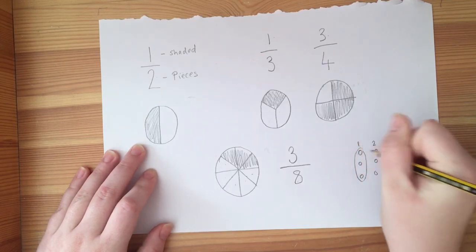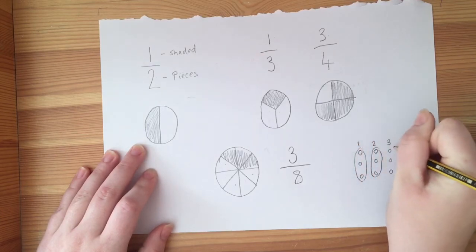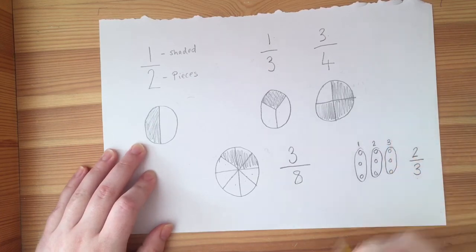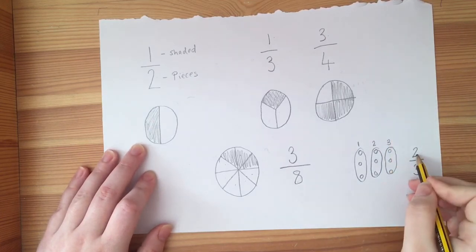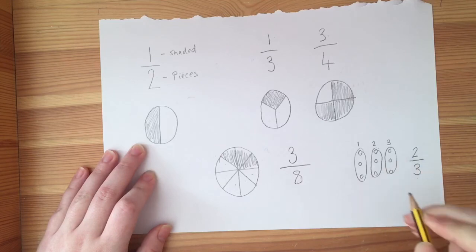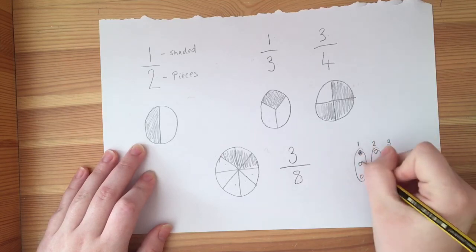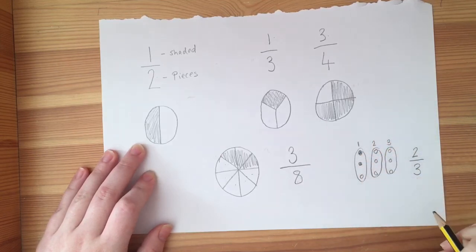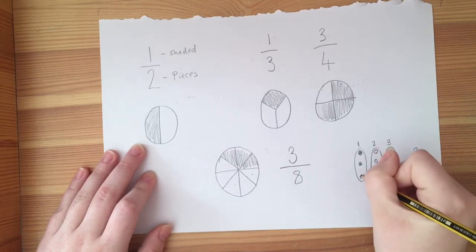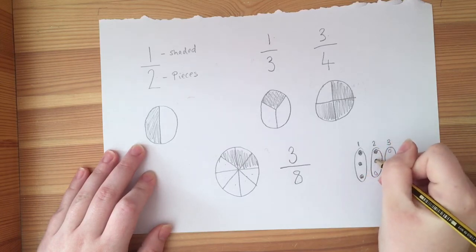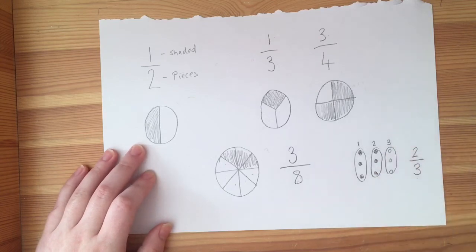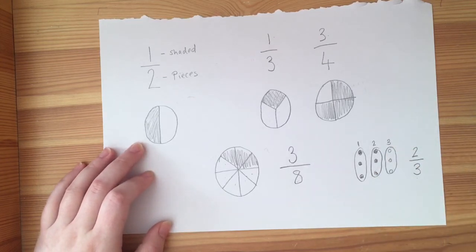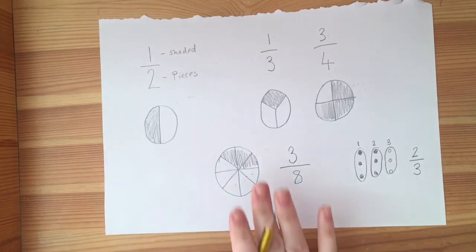Let's check that they're equal. Perfect. So I want to shade in 2 of those 3 groups. Now that doesn't mean just shade in 2 counters for each group. That means shade in 2 whole groups.